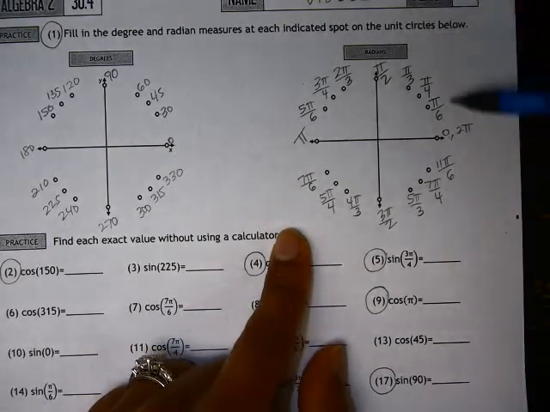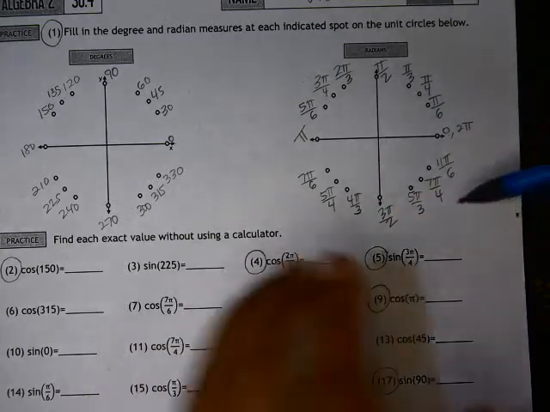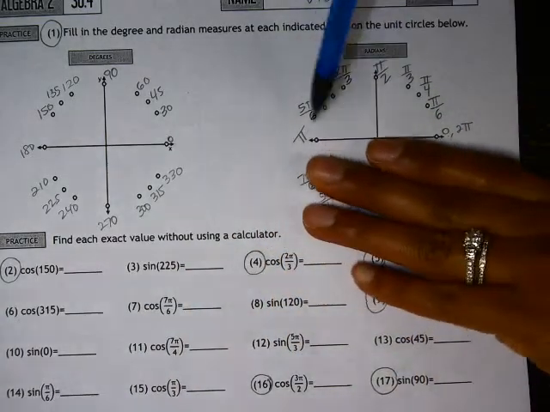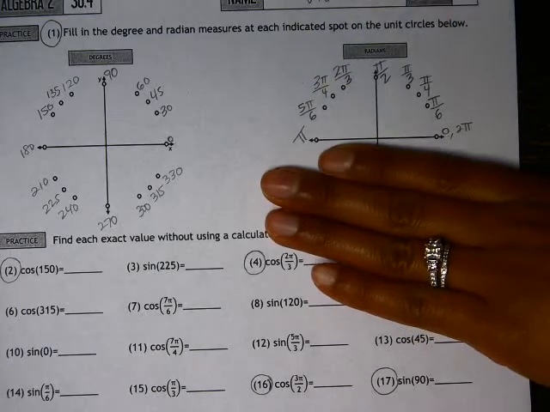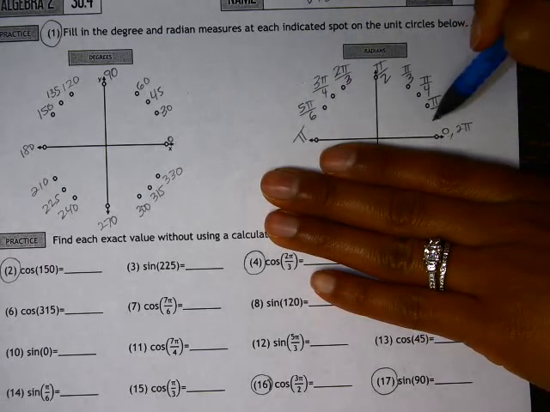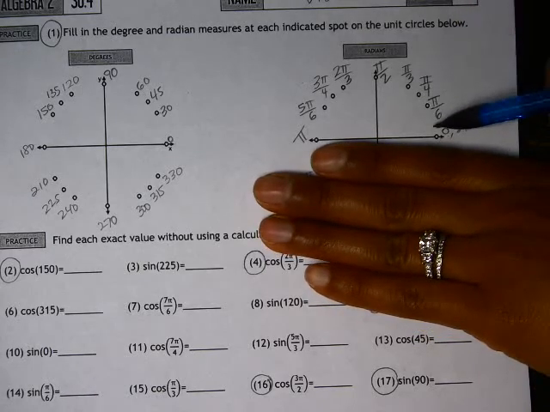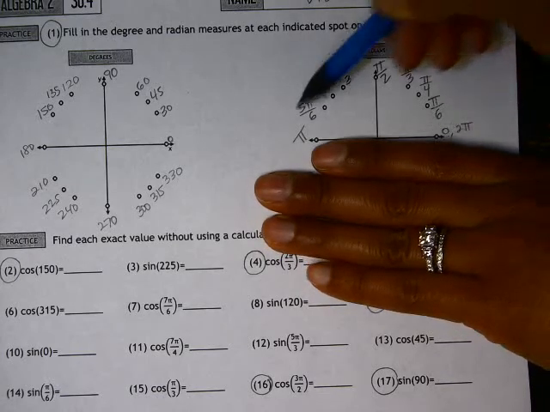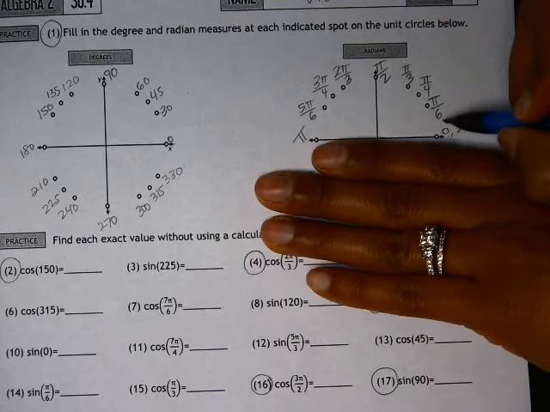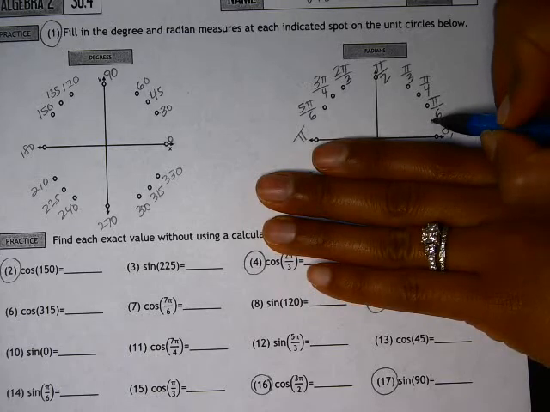If you want to be able to reproduce this without having to memorize all of these values, you can think of the top of the circle being split into 12ths. The only thing you need to remember is that some of the values that are not labeled here end up being part of the breakdown if you're splitting it up into 12ths. So this first gap right here, where we don't have an angle measure labeled, is 1/12 of pi.